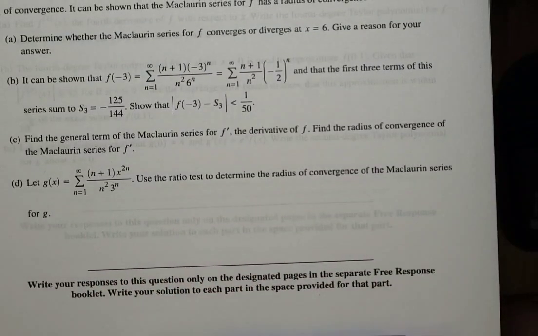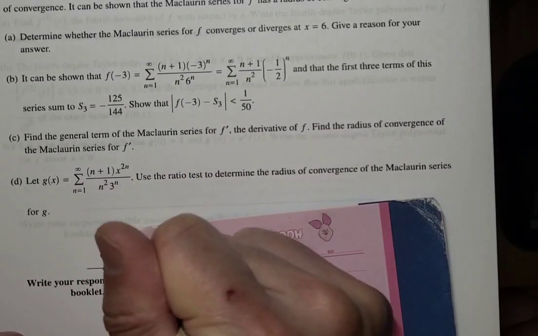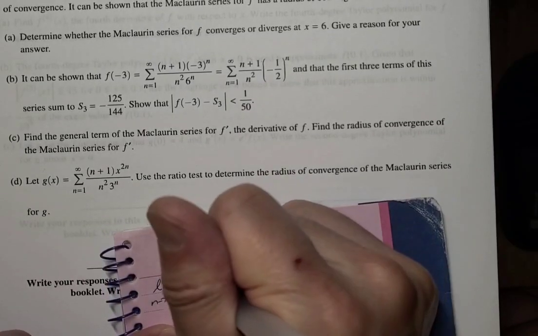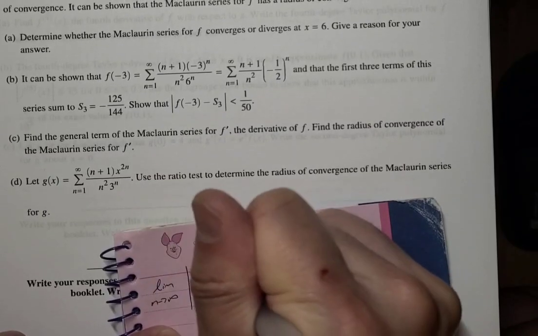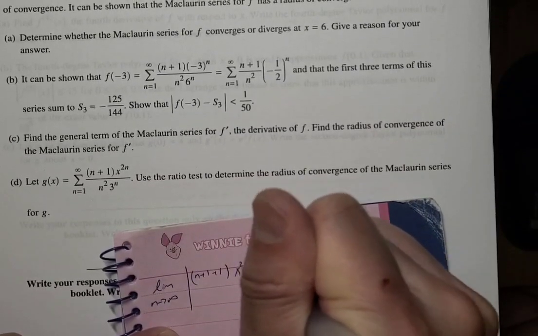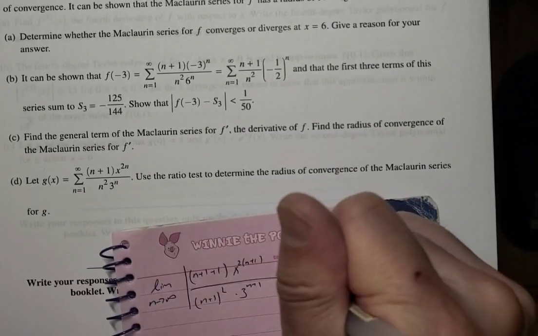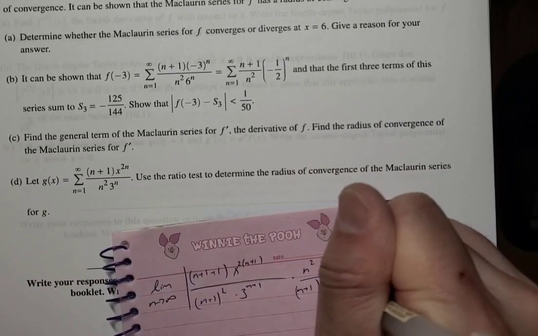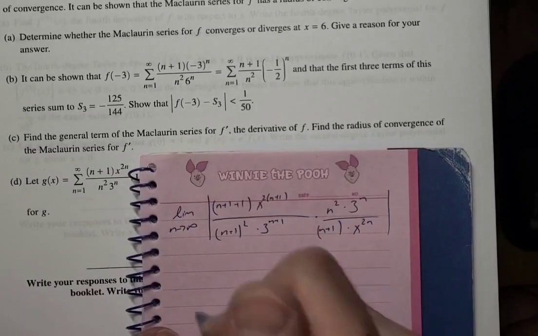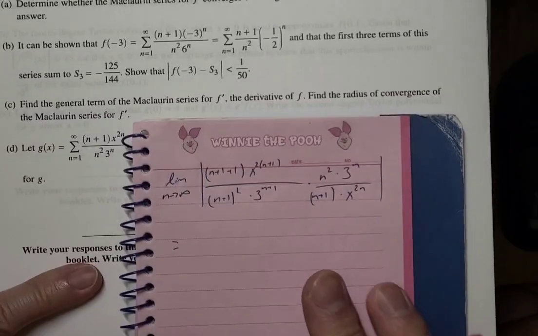Use the ratio test to determine the radius of convergence. Okay, this is just standard procedure. Let's do the ratio test. So limit as n goes to infinity of a sub n plus 1 divided by a sub n. So it's n plus 1 quantity squared, be careful with the parentheses, times x to the 2 parentheses n plus 1, times 3 to the n plus 1, times the reciprocal. So it'll be n squared times 3 to the n over n plus 1 times x to the 2n. Okay, that's the setup. That should give you a lot of points right there, or at least 1 point. However many points they give, okay?